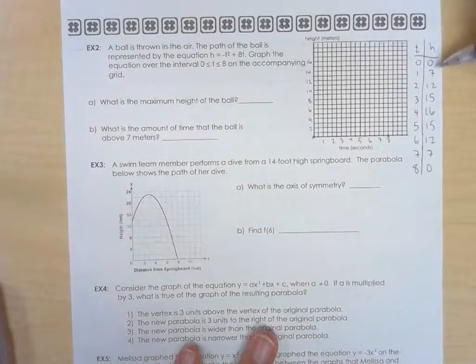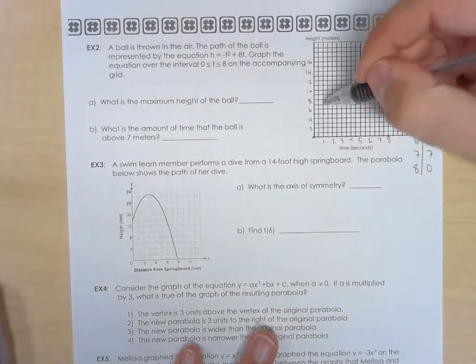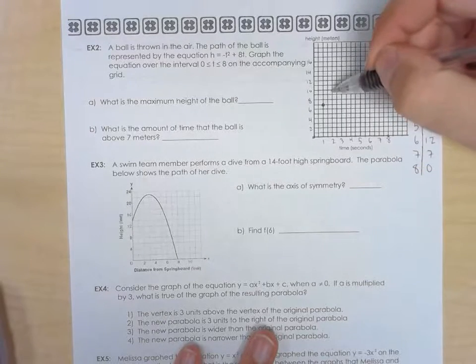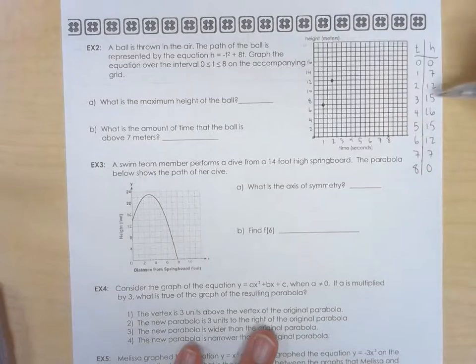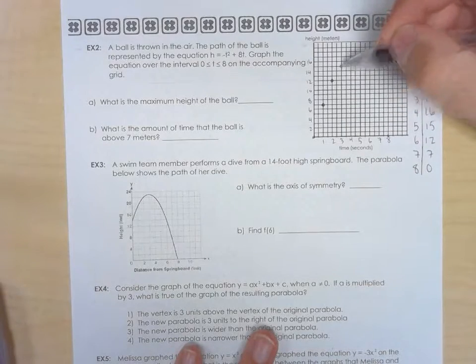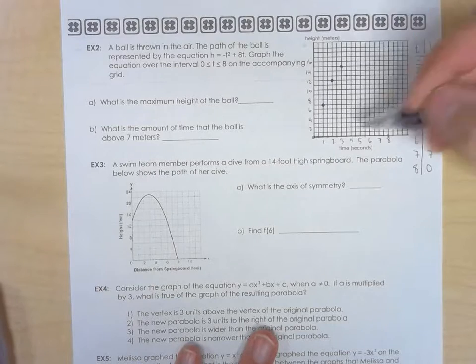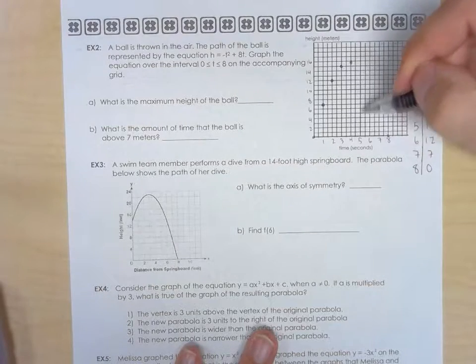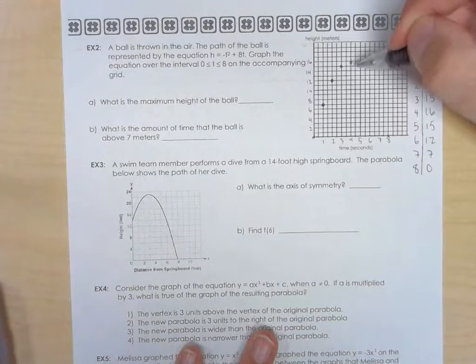So 0, 0, 1, 7, 2, 12, 3, 15, 4, 16, 5, 15. It looks like we're going back down.